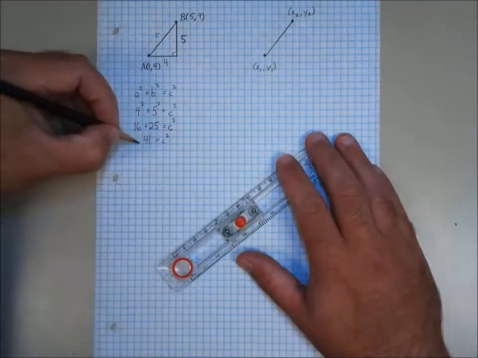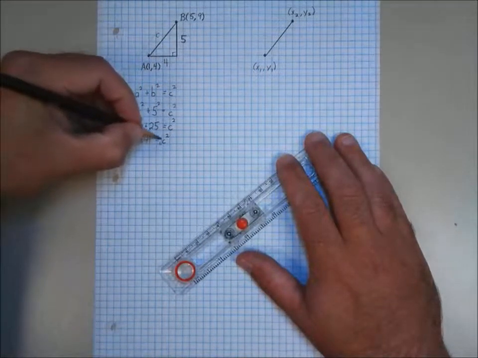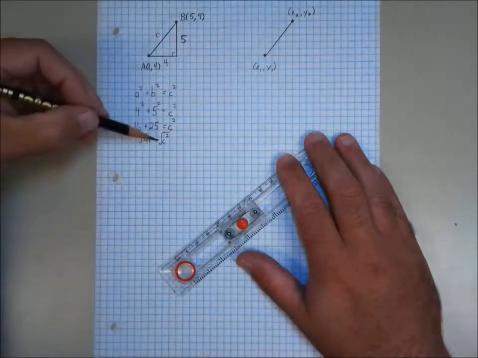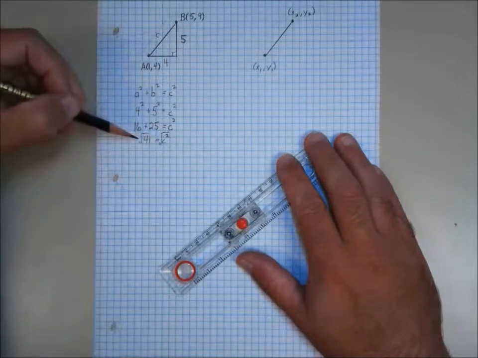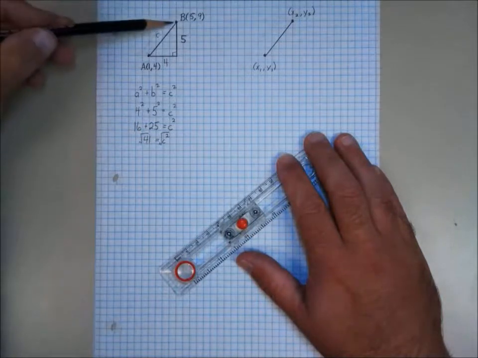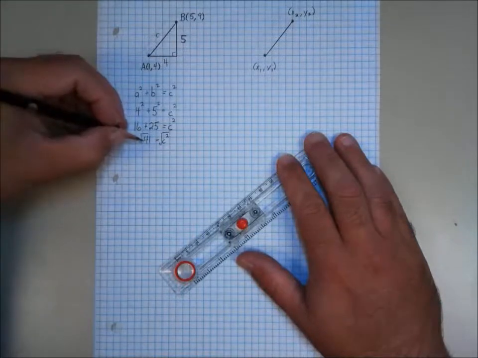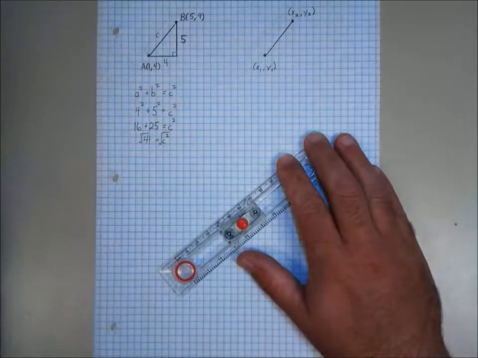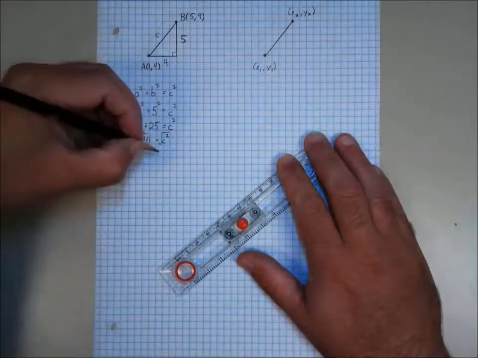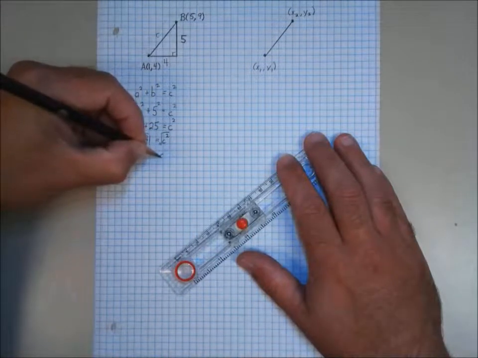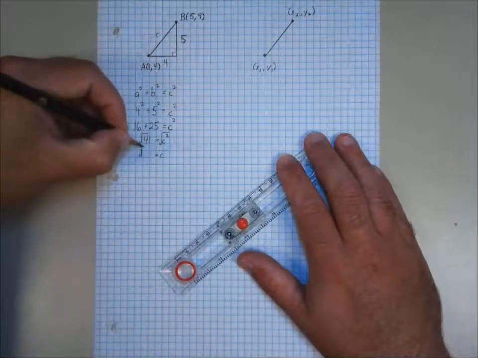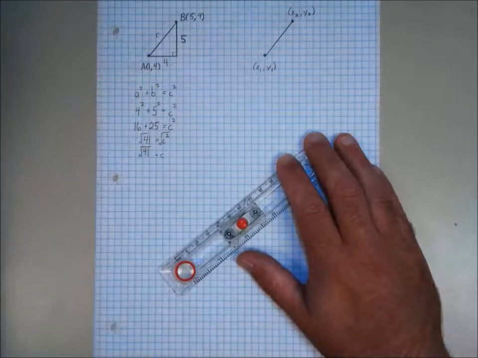Then you would take the square root of both sides, and technically you should put a plus or minus here in a theoretical problem, but because this is a length, this has to be non-negative, so I can just leave that positive. But the square root of c squared is c, and I get the square root of 41.